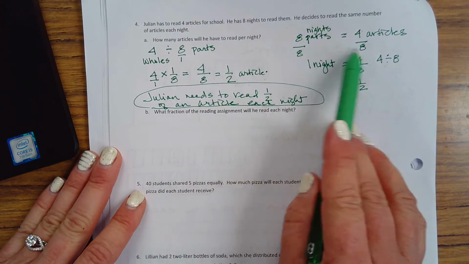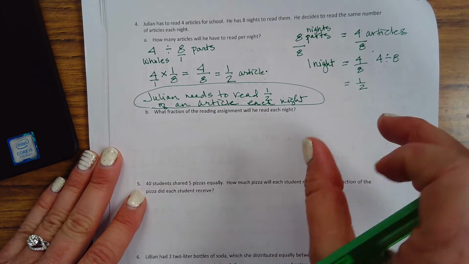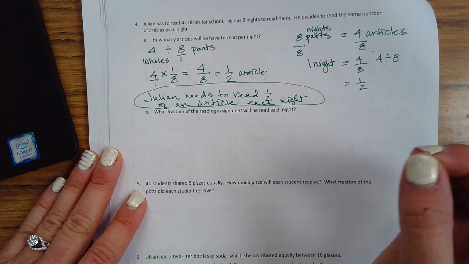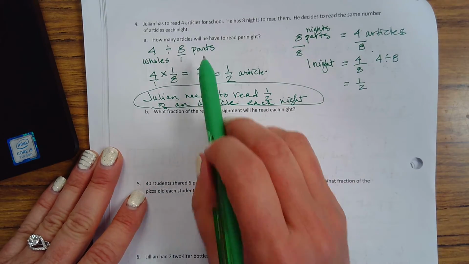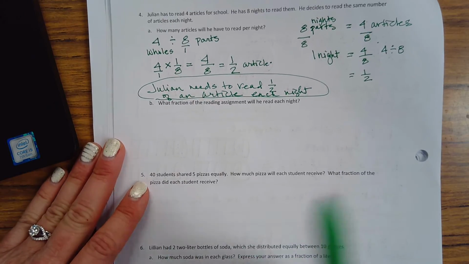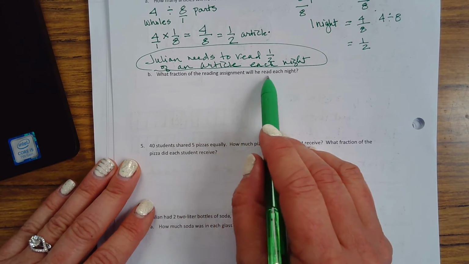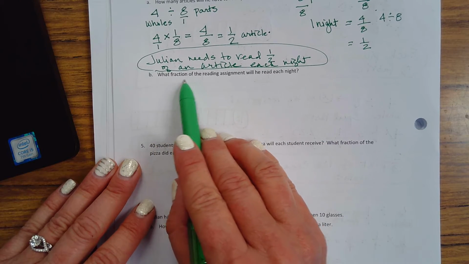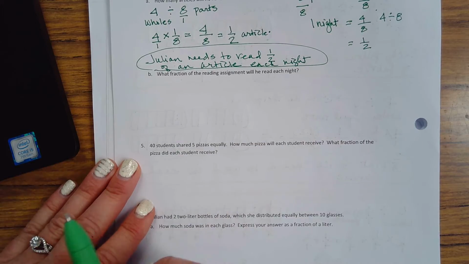So, finding out what's your jam. What does your brain like pick up? What do you like, this algebraic way or this algebraic way? All right, so let's keep going. What fraction of the reading assignment will he need each night? What fraction of the reading assignment will he read each night?